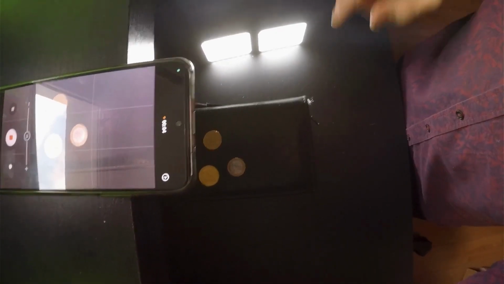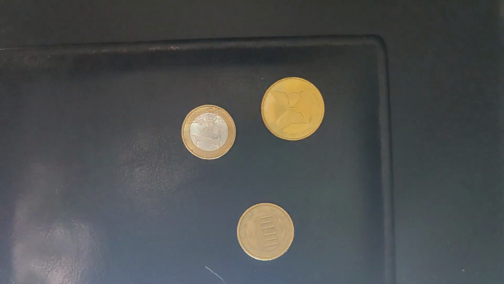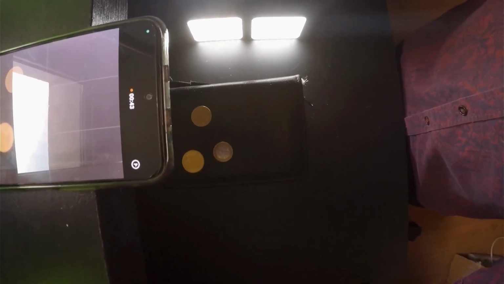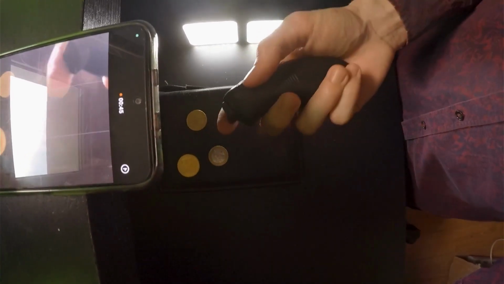So here's my setup. Right here I have my object, a leather book cover with 3 coins. My smartphone is lying on the table, and I'm not using a tripod because the legs of the tripod were interfering with the light movement around the object, so this is more comfortable. I also have a remote controller to take photos on my smartphone, because if you touch your smartphone you can move it a little bit and the photos will not be aligned, so I prefer to use a remote controller.